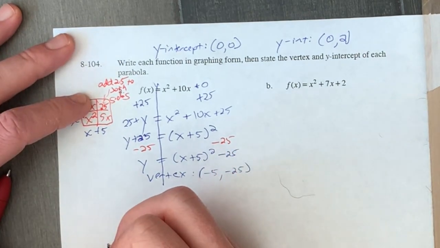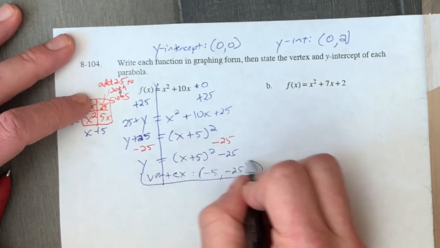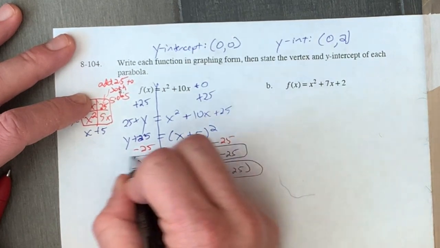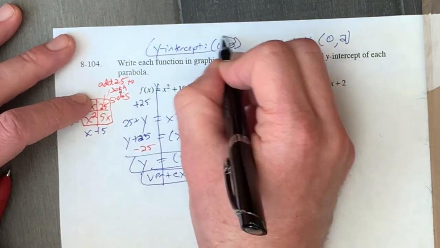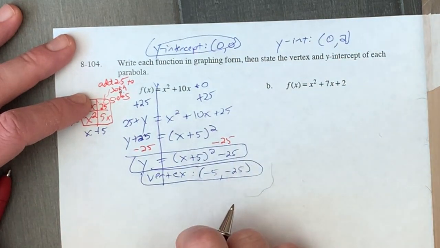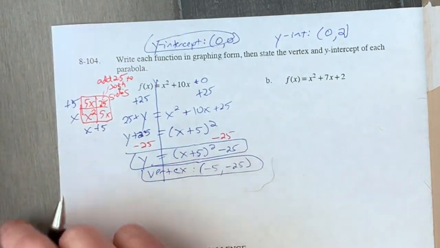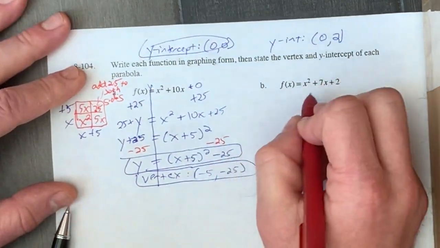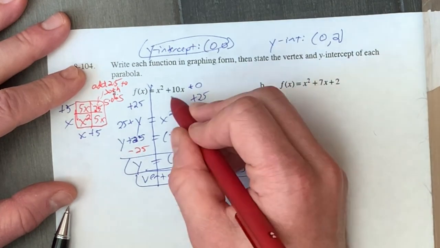And does it say sketch? It doesn't say sketch. So we have the vertex, we have the graphing form, and we have the y-intercept. And those are the 3 things the question asks for. Part B. Well, this was a tricky one here because we notice here our b here was even.